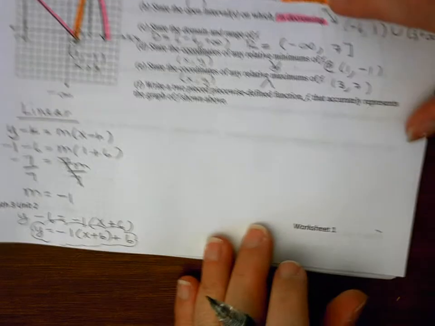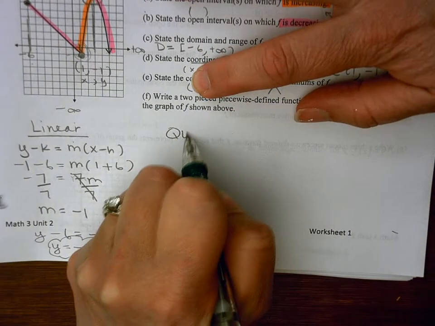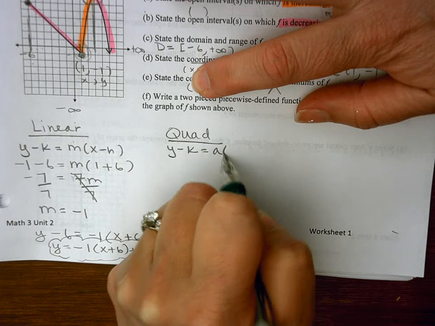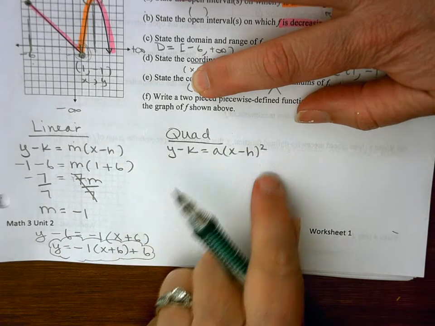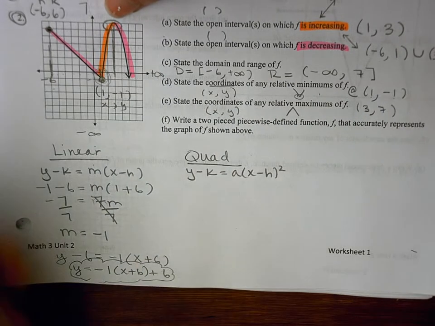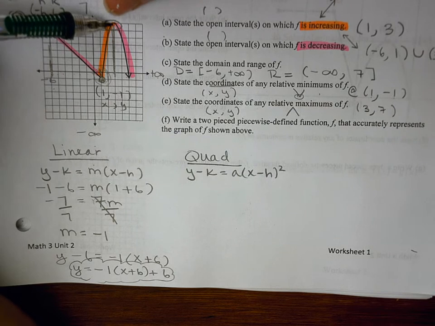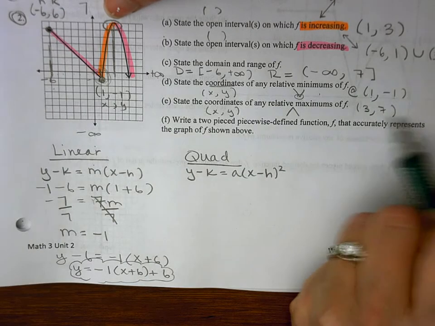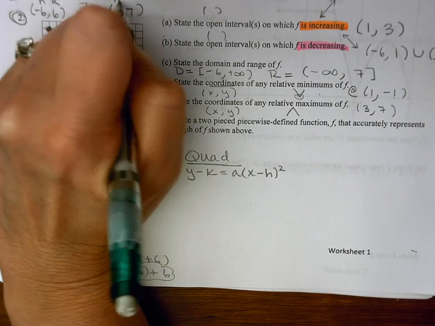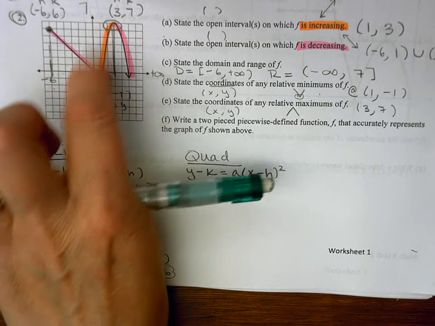And then I want to do this again, but I want to do it for the quadratic piece. So I'm going to do that over here. So there's my formula. So my vertex is my hk. So this is the vertex of the parabola. So this point right here, which was my maximum, right? So my max was 3, 7. So I know that for my parabola, that ordered pair is my h and my k because it's the vertex.